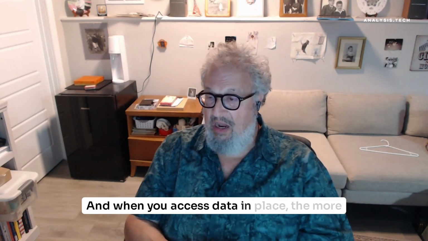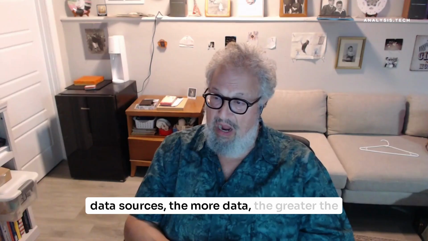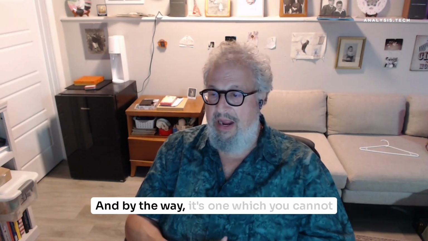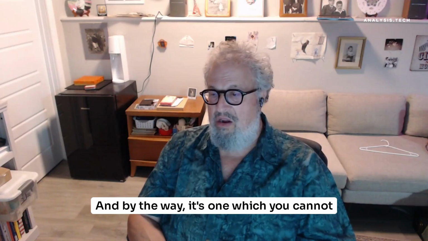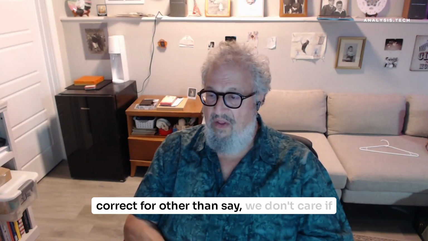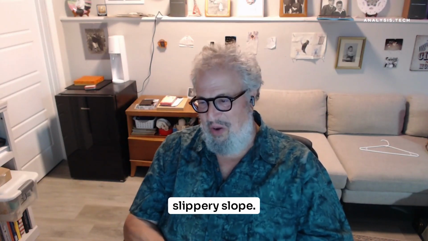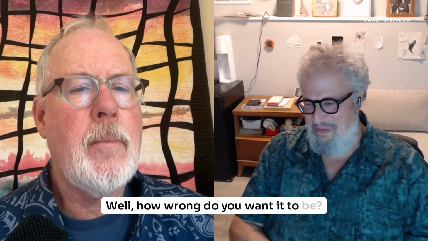And when you access data in place, the more data sources, the more data, the greater the distance, the greater the problem becomes. And by the way, it's one which you cannot correct for other than to say, we don't care if this data is exact. That, of course, is the definition of a slippery slope. Well, how wrong do you want it to be?